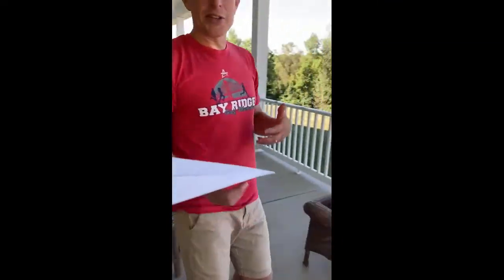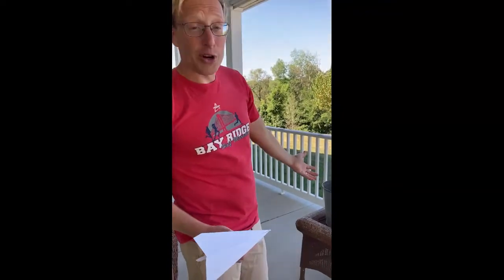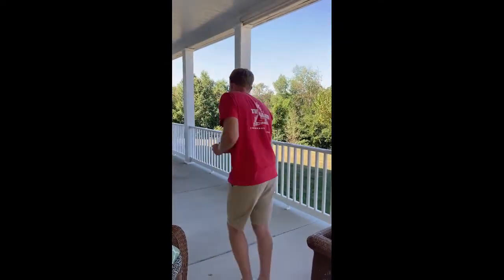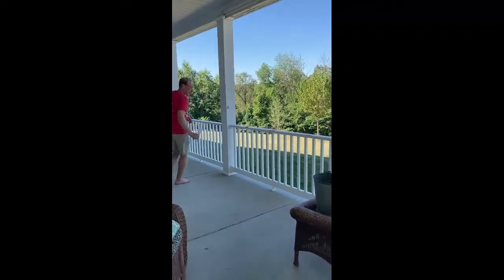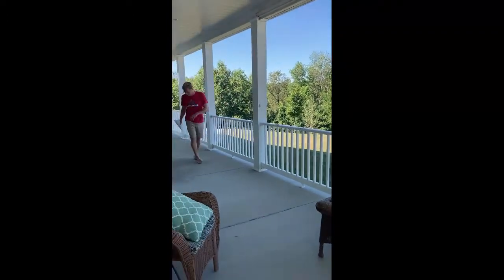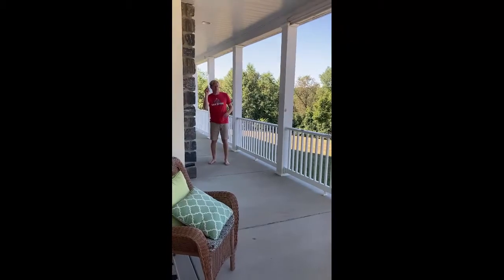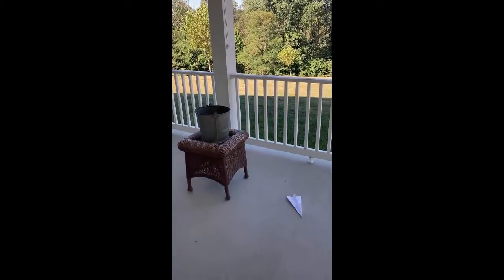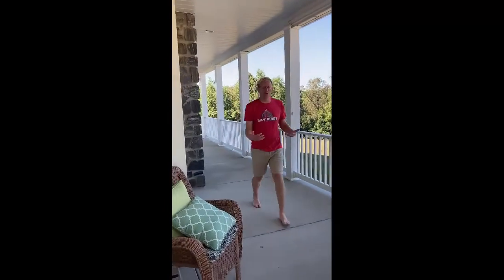So I'm going to step back and I'm going to try to hit the target here, this bucket that's sitting on the table. So let's see how I do. That was pretty good. It got so very close to the target.